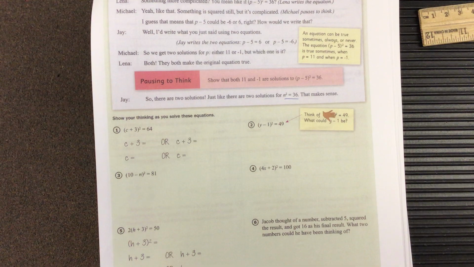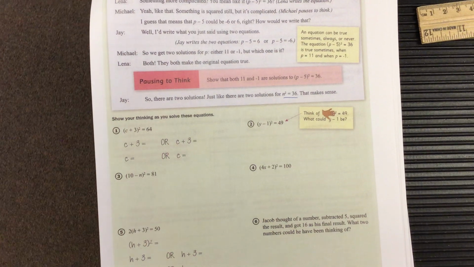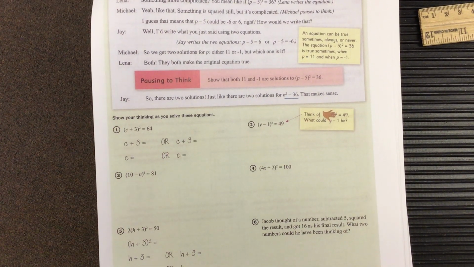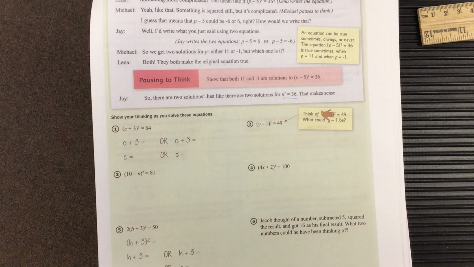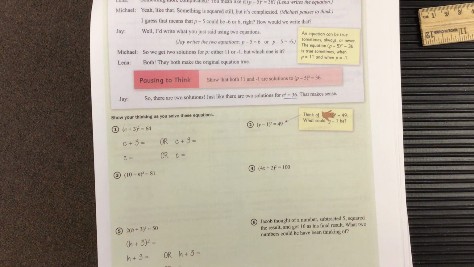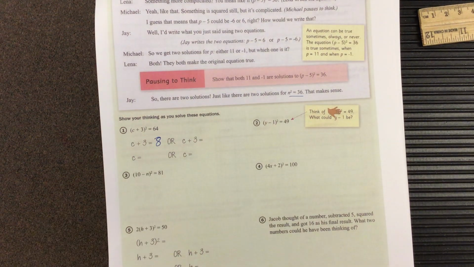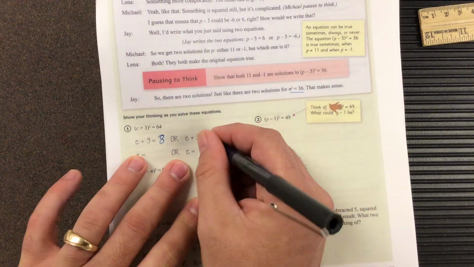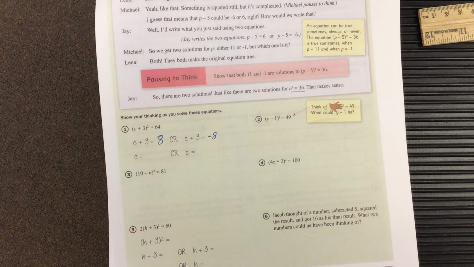So if you look at that first one, it says c plus 3 squared. So it's something squared. So we have c plus 3 equals two things. What squared is 64? 32. No, 32 times 32 is a lot more than 64. 8. 8 is one of them. And what's the other one? Negative 8. 8 times 8 is 64. Negative 8 times negative 8 is 64.